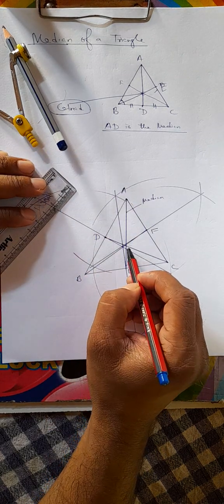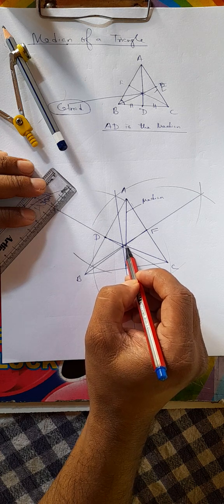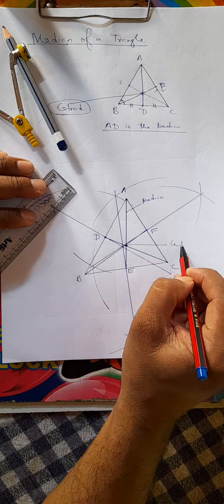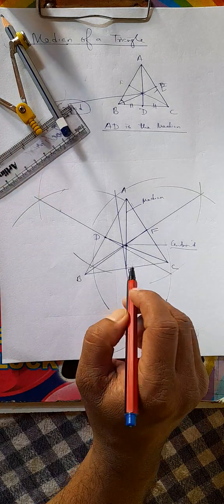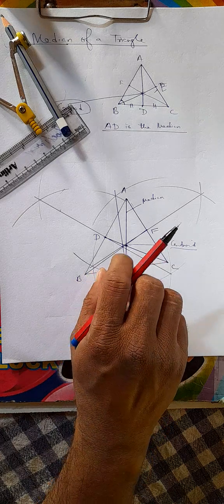So you find that the medians are passing through a common point. This point is called the centroid of this triangle. So this is how you can find the centroid of the triangle with the help of a compass, right?